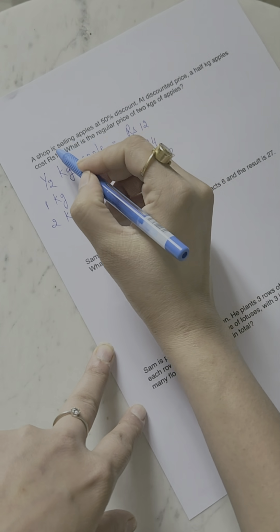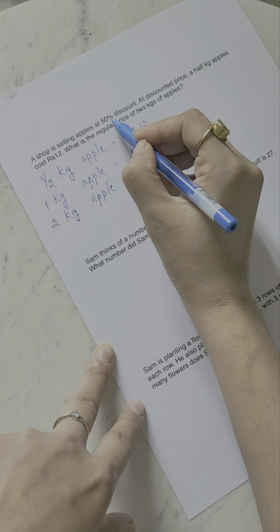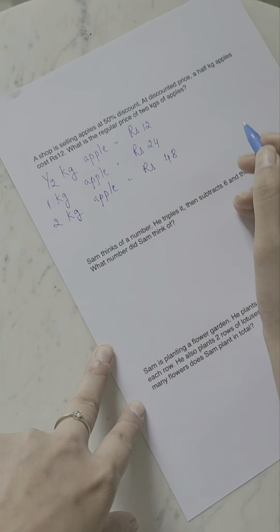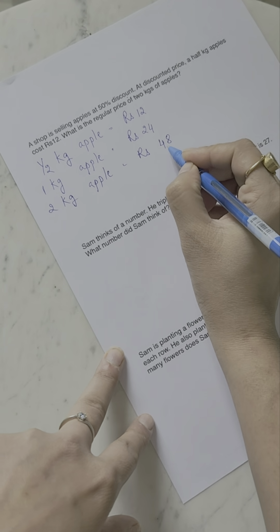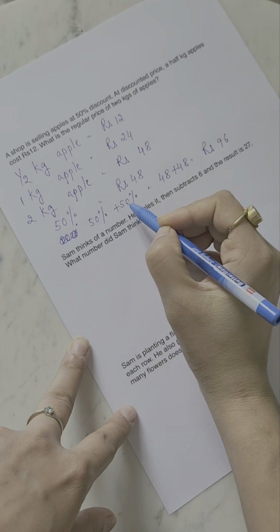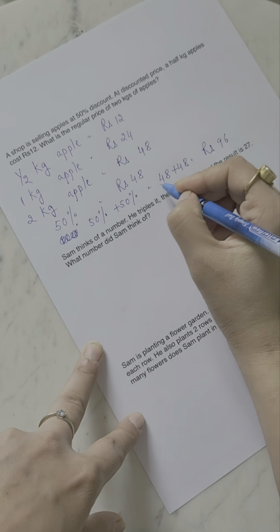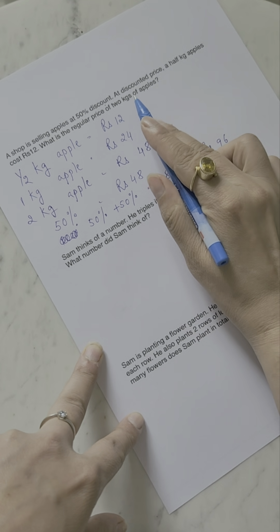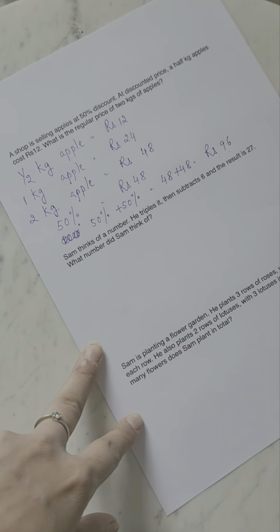Now there's one more point in this question, that the apples were at 50% discount. So what will be the regular price? So this is the 50% discount price. So 50% plus 50% will make it 48 plus 48, rupees 96. That is the original regular price of 2 kgs of apples.